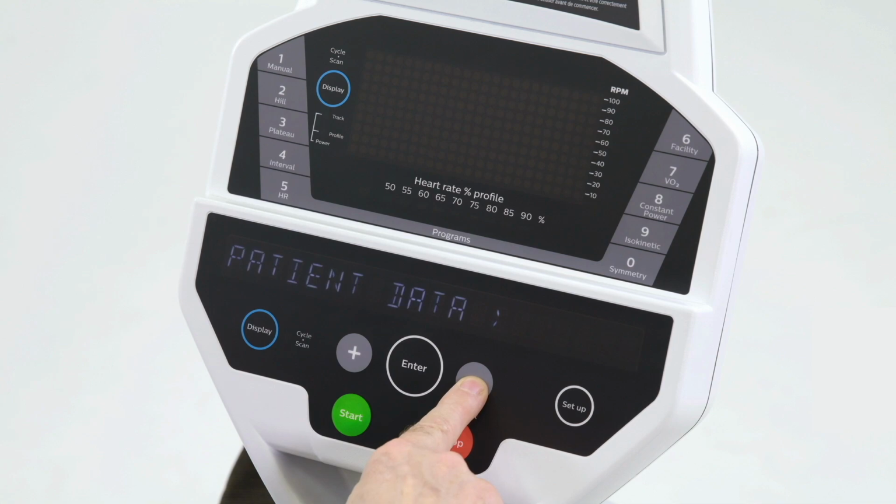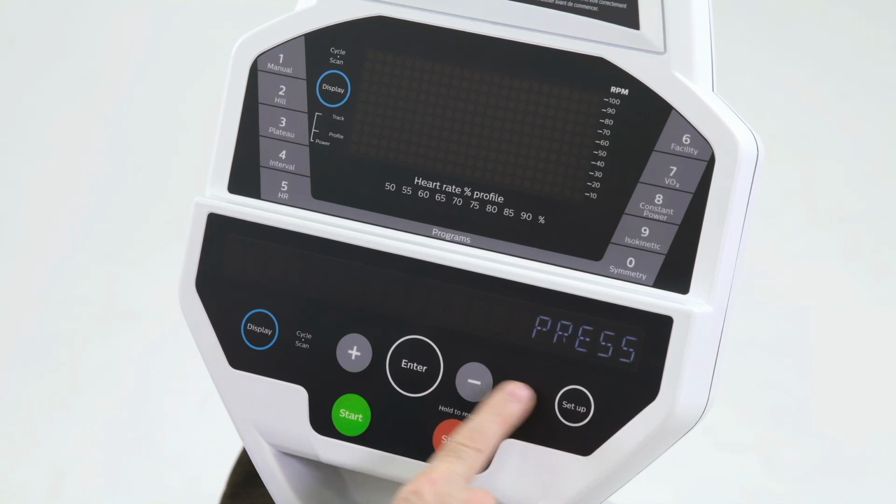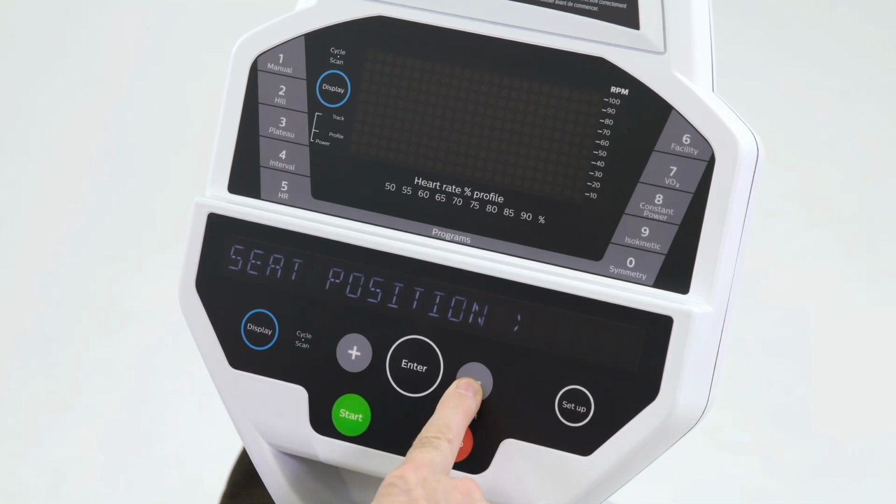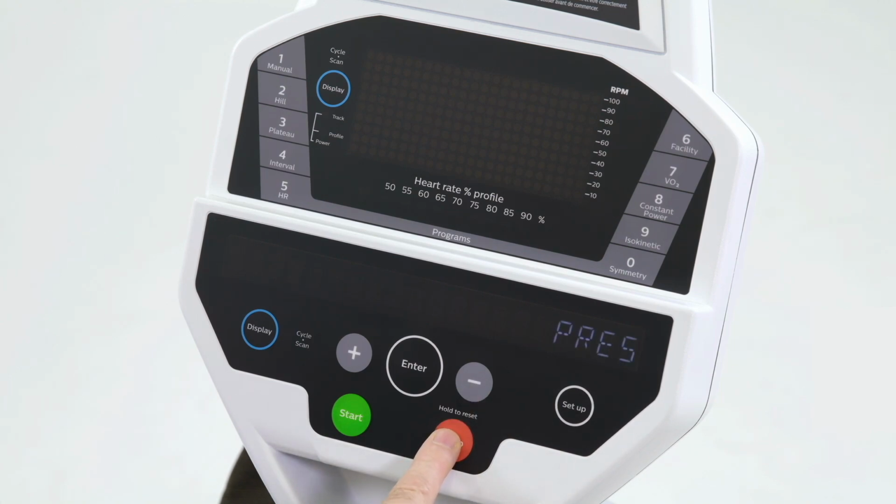So those are the basic setups for the patient and the different things that we're able to do in the console.